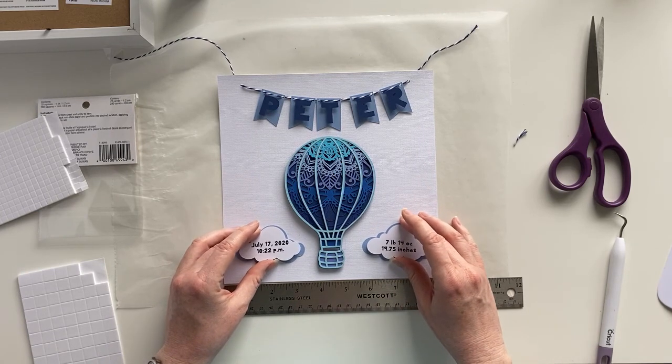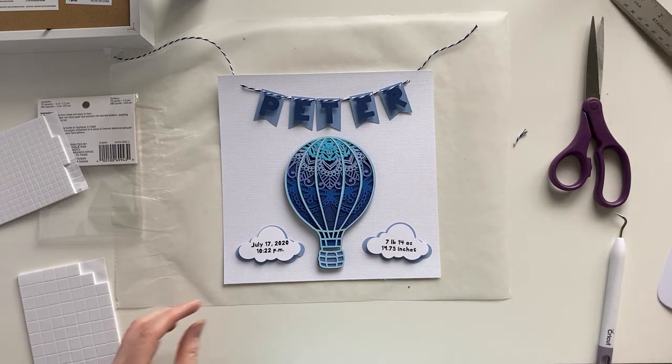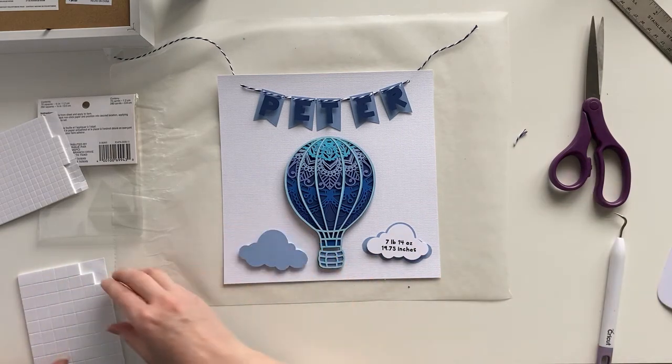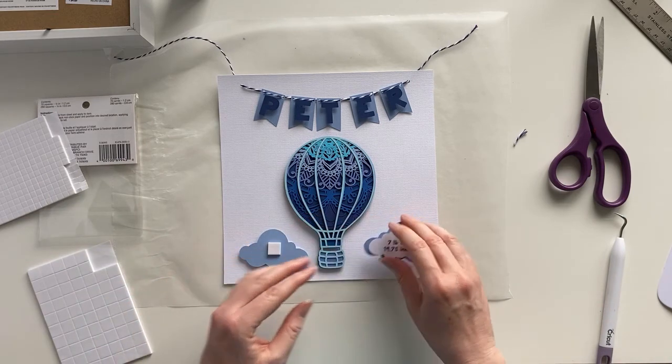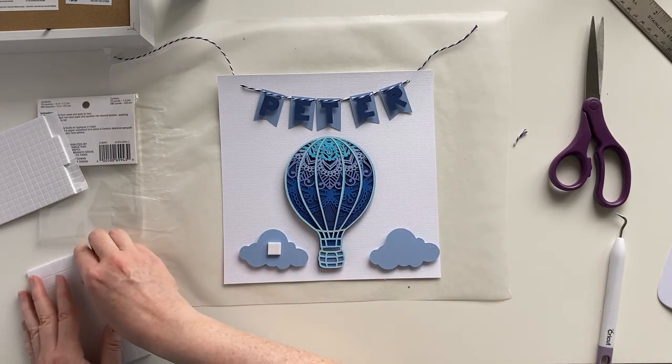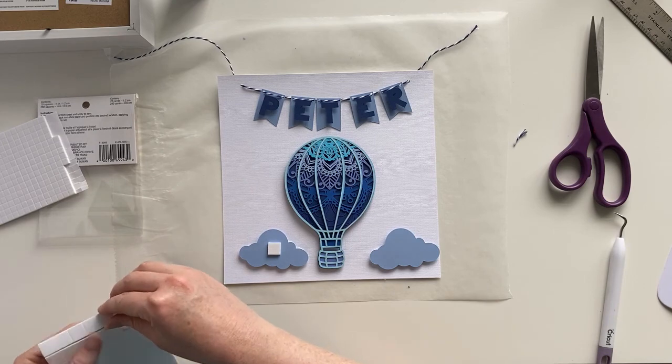Now for my clouds, I can decide, do I want my clouds tilted? Do I want my clouds straight? I happen to like the way they look straight. So I'm going to put a piece on the back of these. And again, they're not that heavy. You don't have to put multiple foam squares on these.